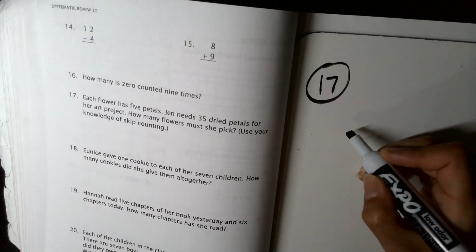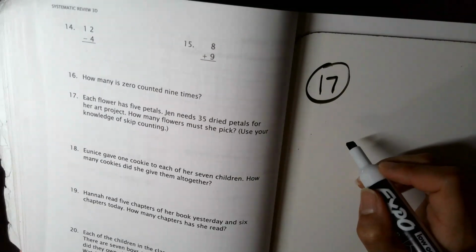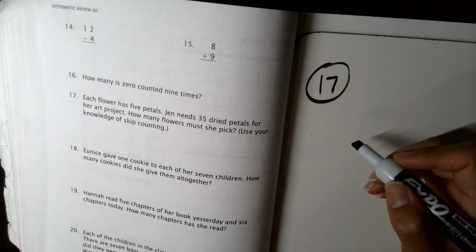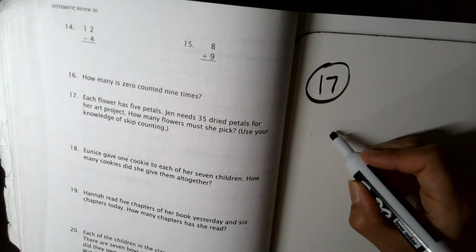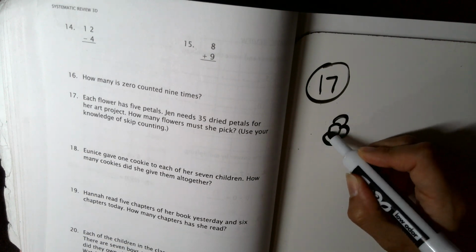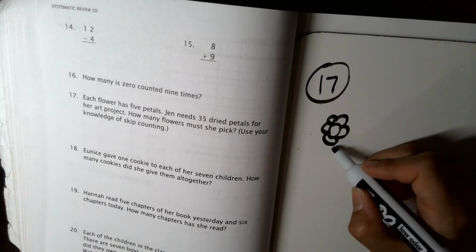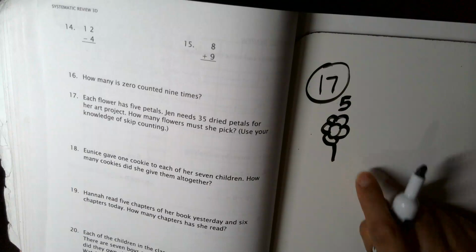Okay, so we can draw visuals, which are really helpful because that way our mind starts to really think of grouping, especially early on. It's great to draw visuals. So I'll make the first flower, 1, 2, 3, 4, 5. Those are all my petals. So I have 5 petals with this first flower.